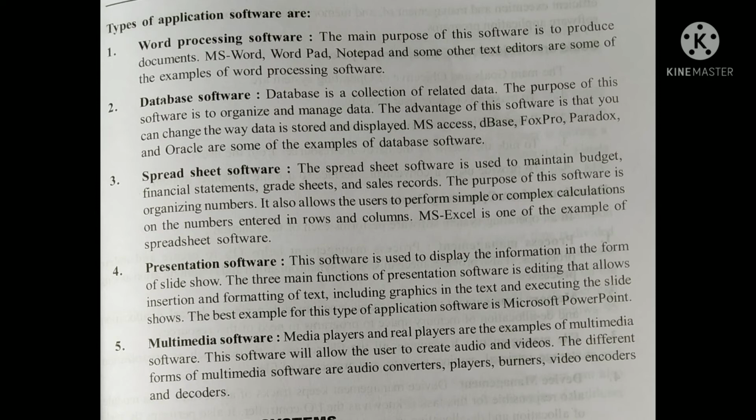It also allows the users to perform simple and complex calculations on the numbers entered in rows and columns. MS Excel is one example of a spreadsheet software.